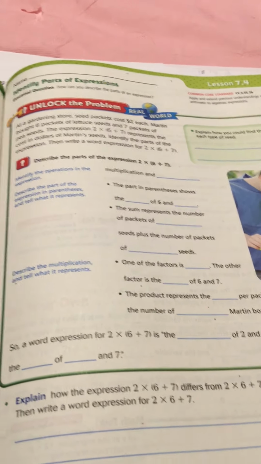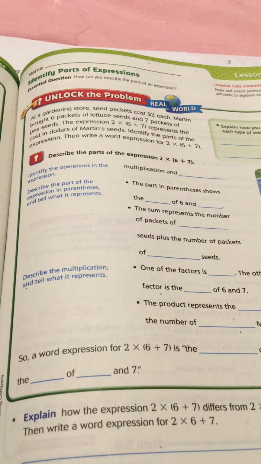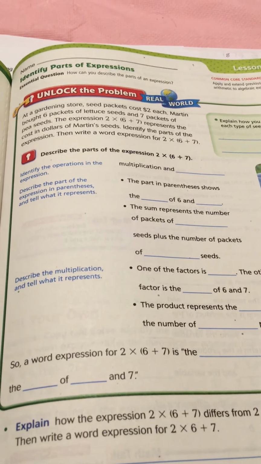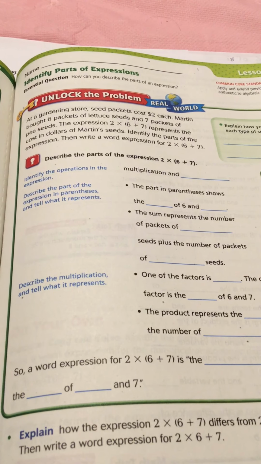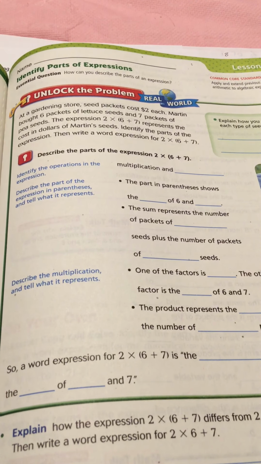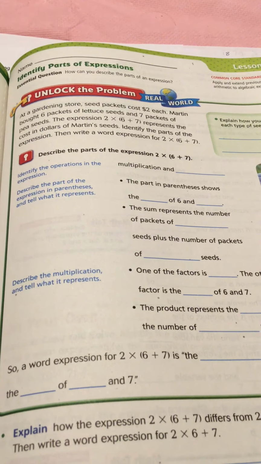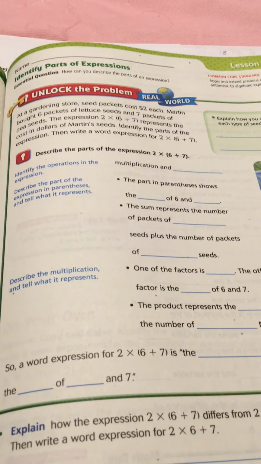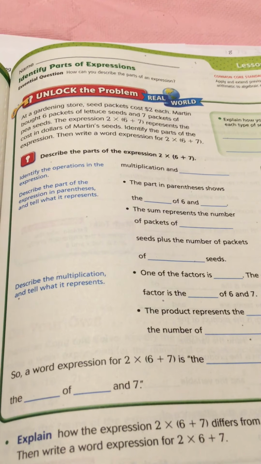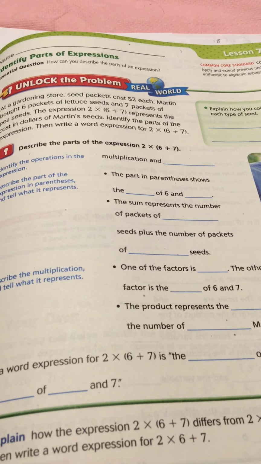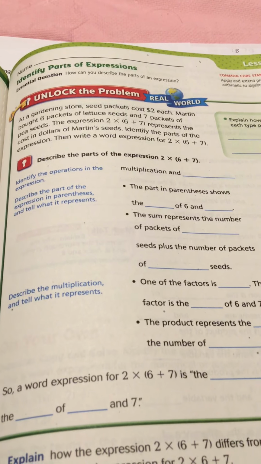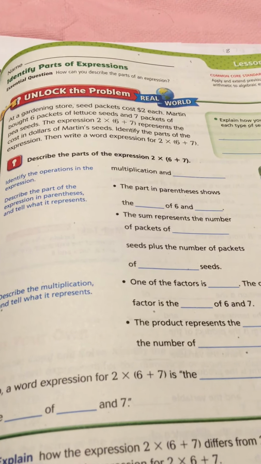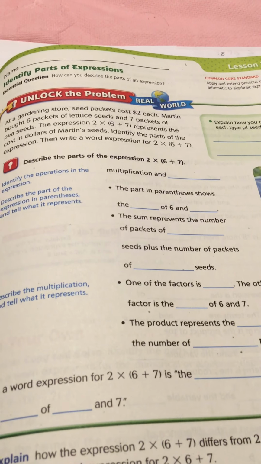So the question they have for us is, at a gardening store, seed packets cost $2 each. Martin bought 6 packets of lettuce seeds and 7 packets of pea seeds. The expression 2 times (6 plus 7) represents the cost in dollars of Martin's seeds. Identify the parts of the expression, then write a word expression for 2 times (6 plus 7).